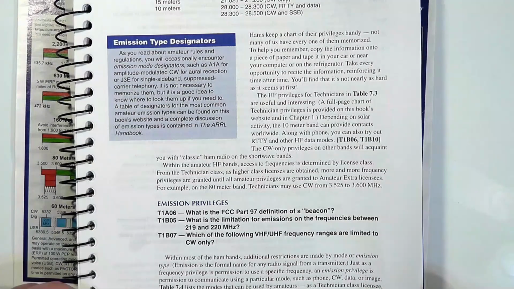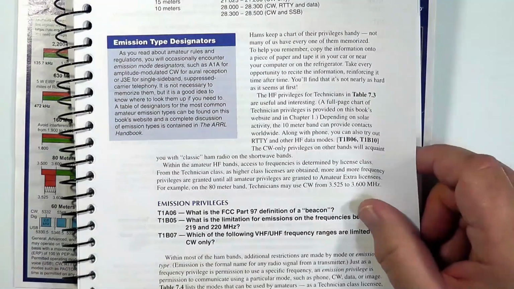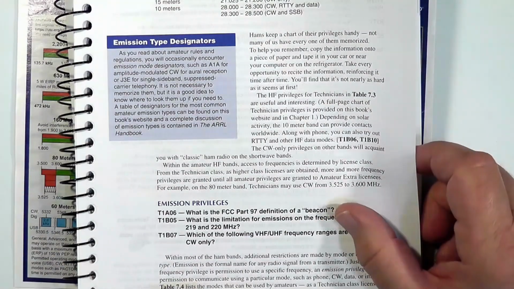Why not? A beacon is defined in here as a station that puts out a signal over and over again so people can tell if a band is open. If the band is open, then you'll hear the beacon, you'll know it's open to that area, and so on.